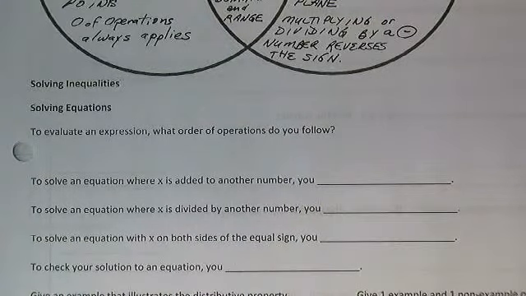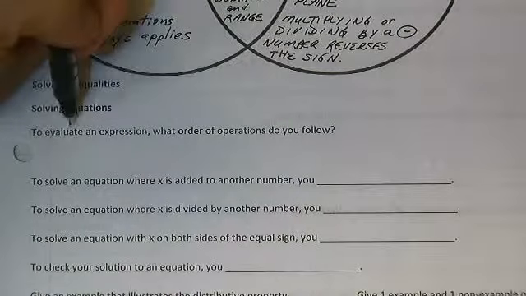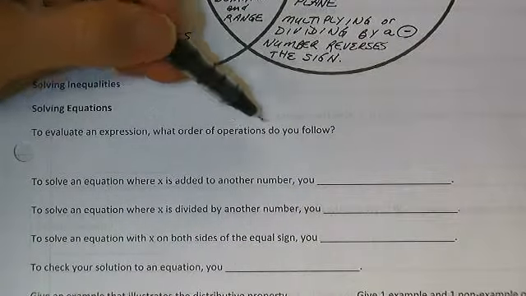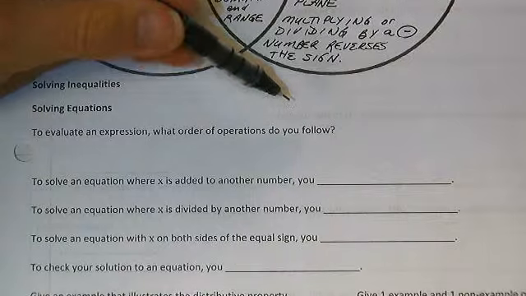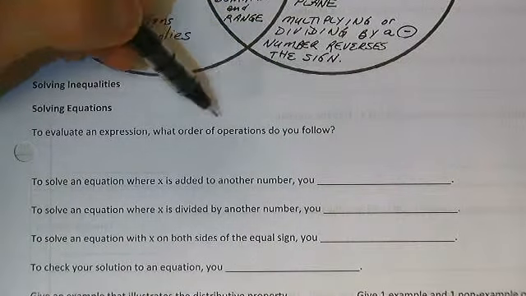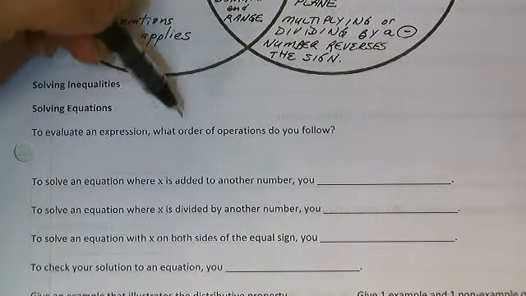Unit 1A, page 1, test review solutions. To evaluate an expression, what order of operations do you follow? We always follow the same order of operations.